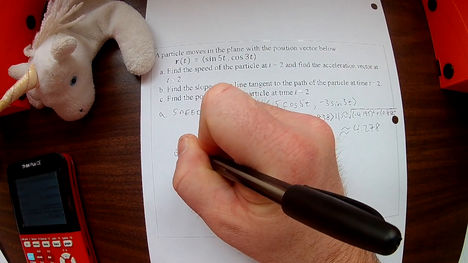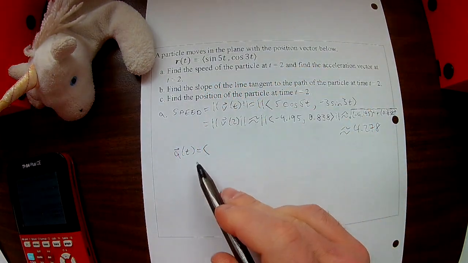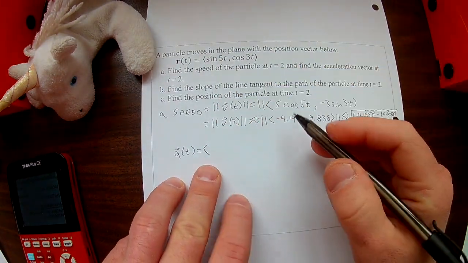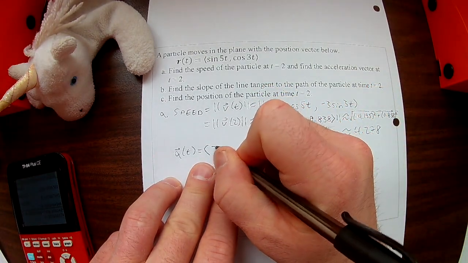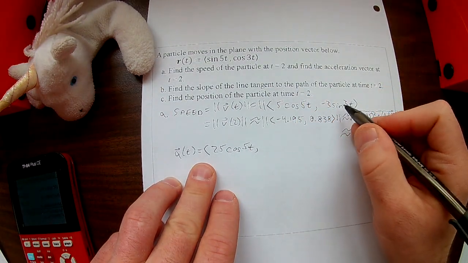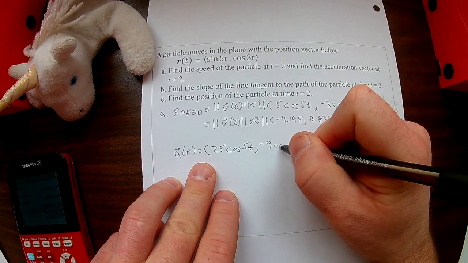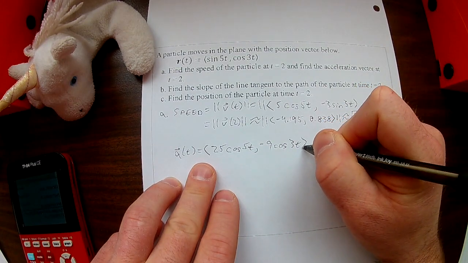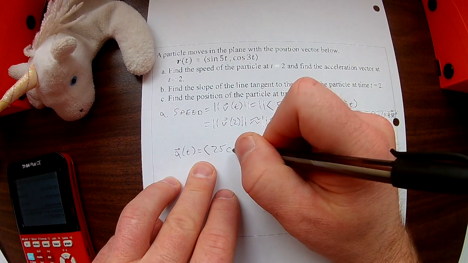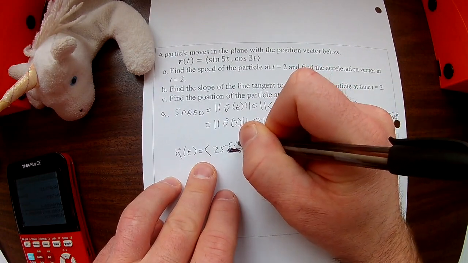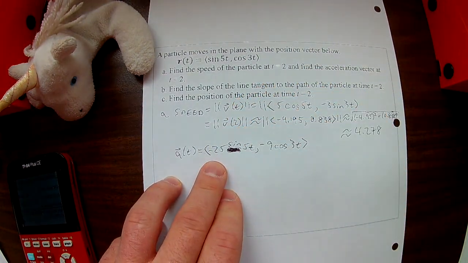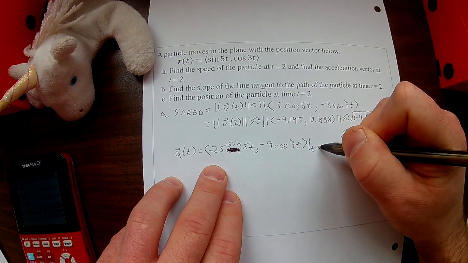So a of t is going to be equal to the second derivative of position. Hey, I've got the first derivative of position right here. So a of t is going to be equal to chain of 5, so 25 cosine of 5t, chain of 3, negative 9 cosine of 3t. Oh, I forgot it. I'm really sorry about that. Forgot to take the derivative of cosine. Negative sine. And then we evaluate at t equals 2.